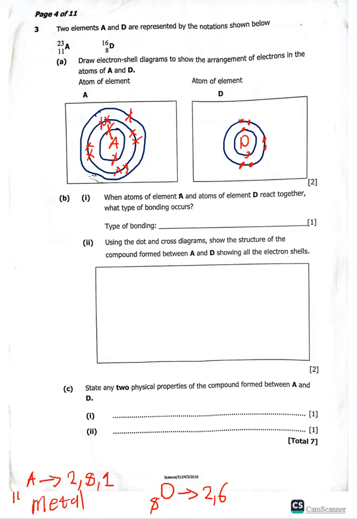The best way you can identify whether an element is a metal or non-metal in a question like this is to look at the number of electrons in the outermost shell. If it has 1 electron or 2 electrons up to 3 electrons, that is a metal. Then 4 and above it's a non-metal. So A is a metal, then our D is a non-metal.